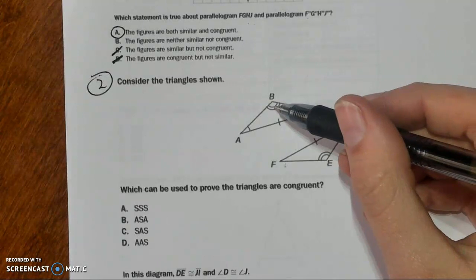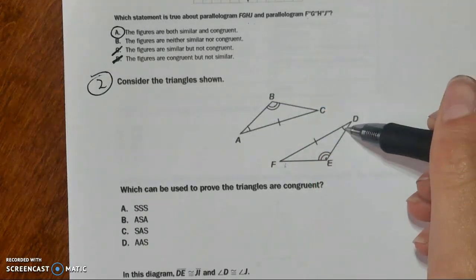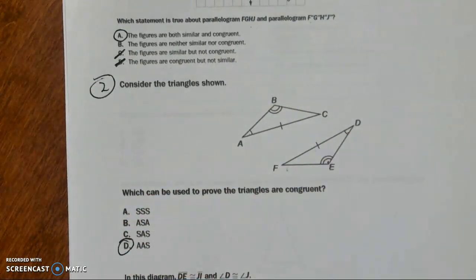Well, that would be angle, angle, side. Got an angle, then a side. So that would be answer choice D.